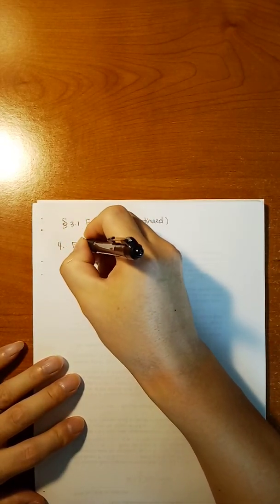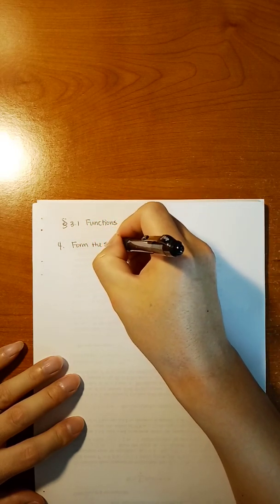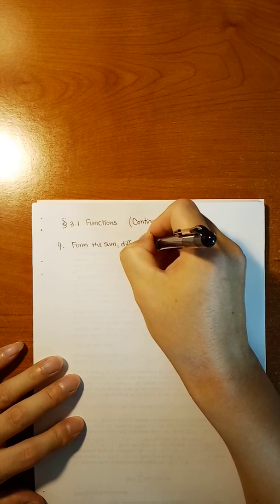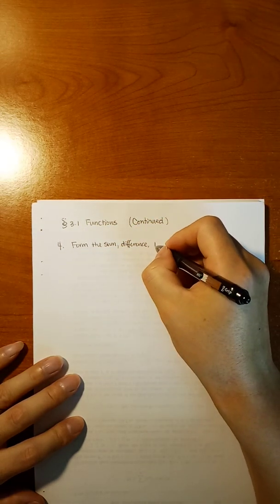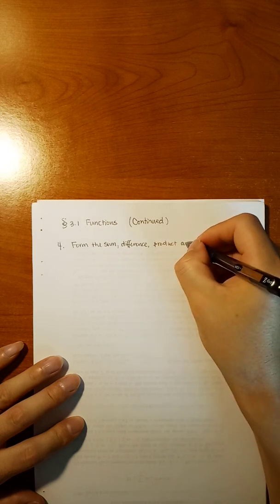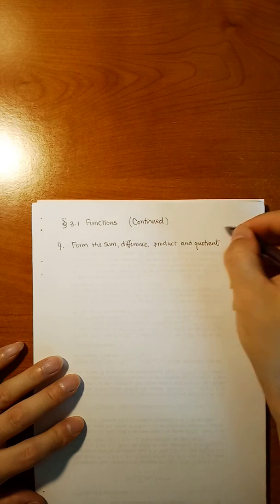From the sum, difference, product, and quotient of two functions.